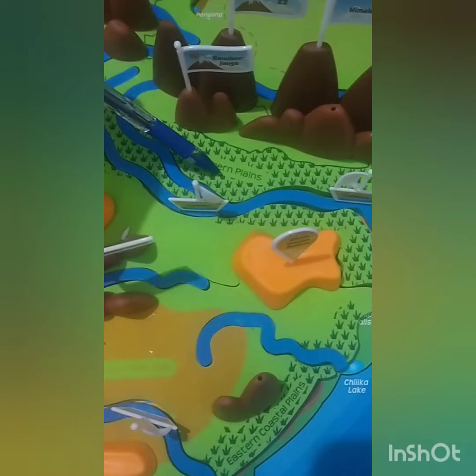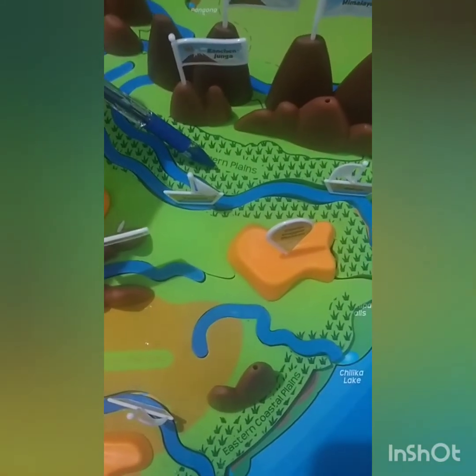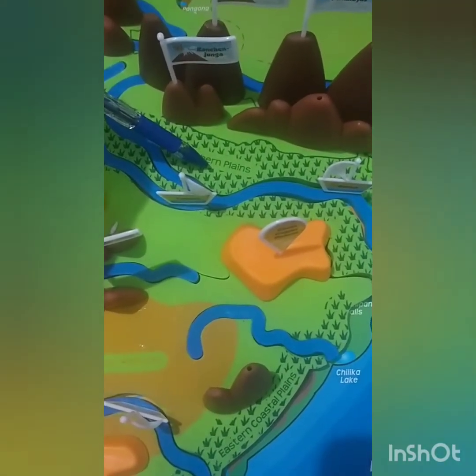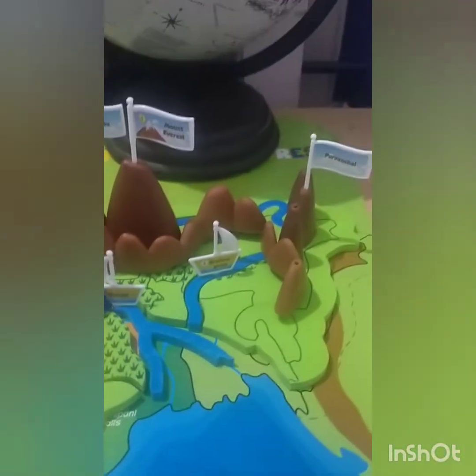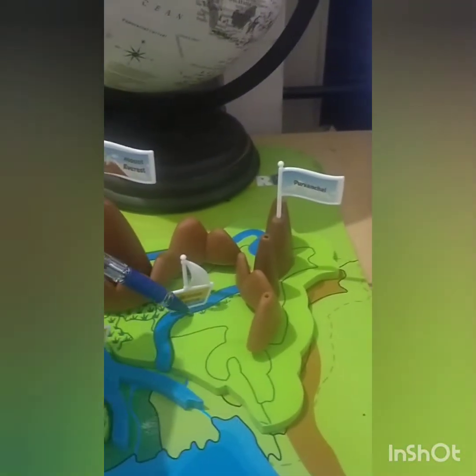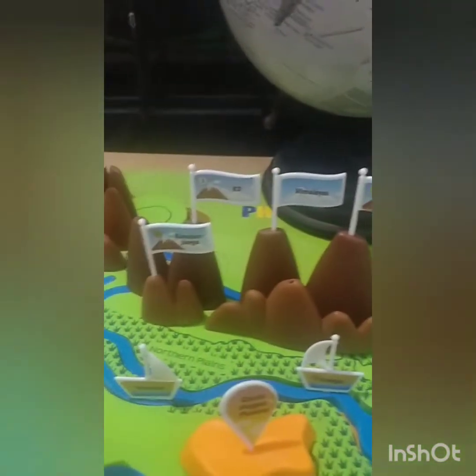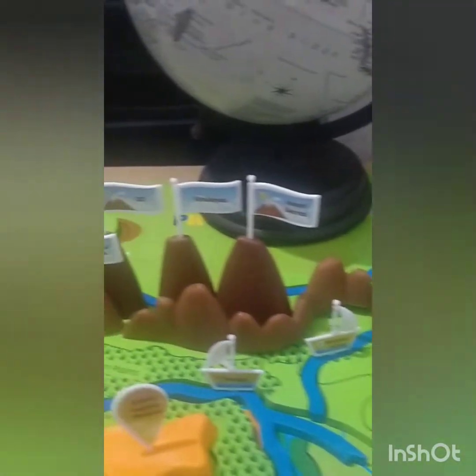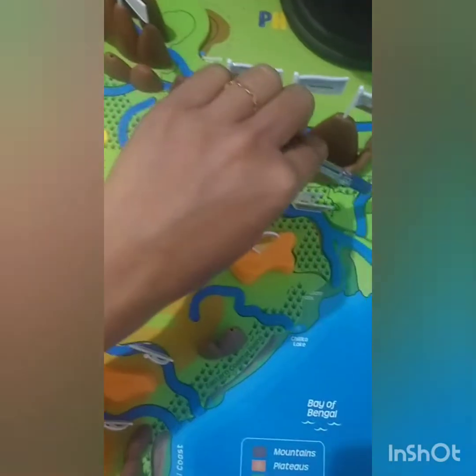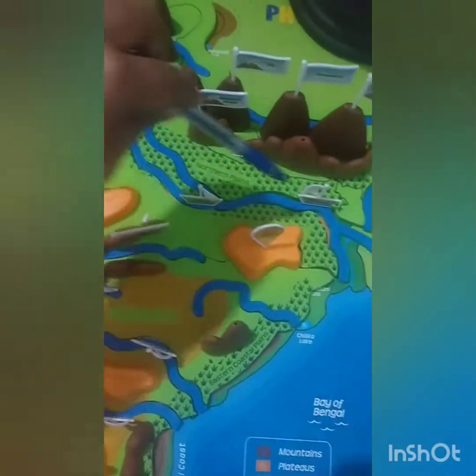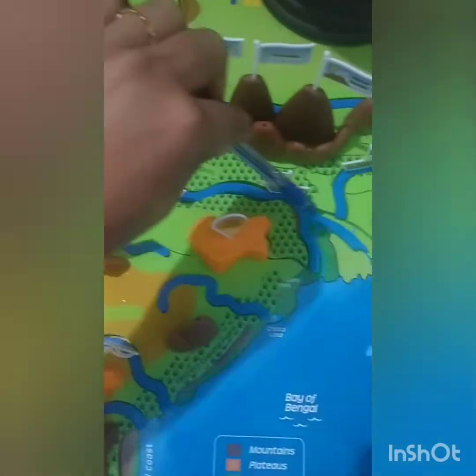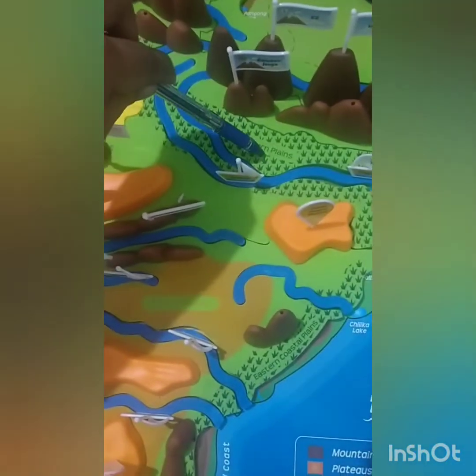Okay, we can see so many rivers flowing through this region. Which are the rivers? Here are the rivers Ganga, Brahmaputra and Satluj. These are some of the rivers that flow through these northern plains.